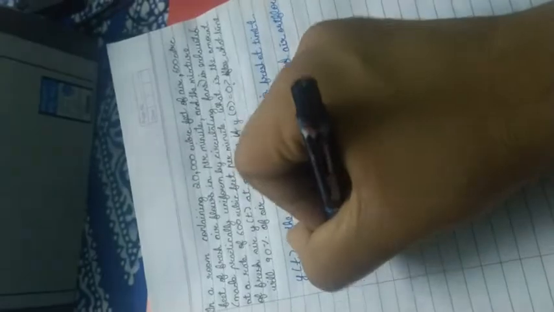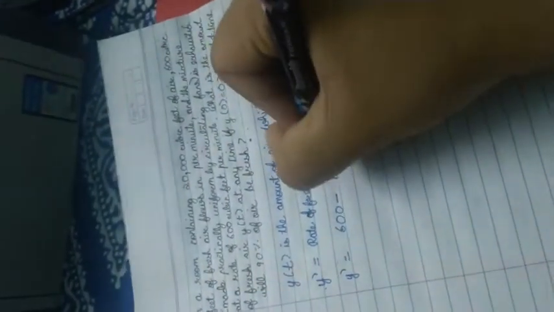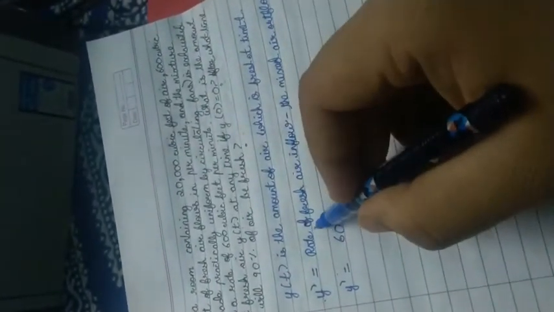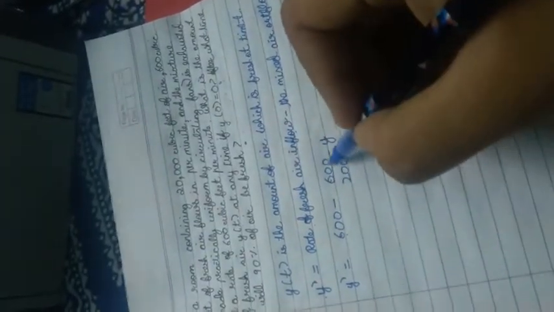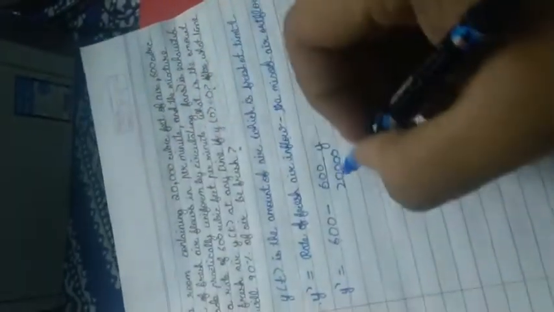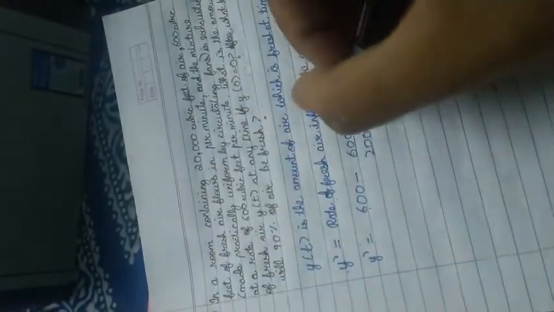This is the basic formula for setting up the differential equation, and from it we get y' equals 600 minus 600/20,000 y. Here the fresh air inflow is 600 and the outflow will be 600 divided by the total air in the room, that is 20,000, times y, which is the amount of fresh air in the room. So this is the basic differential equation.